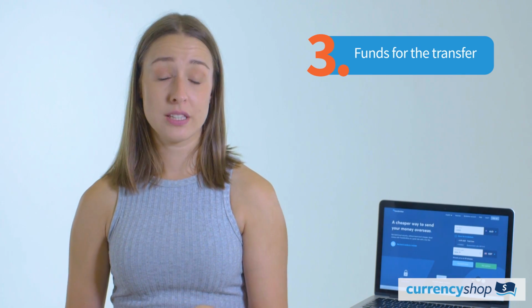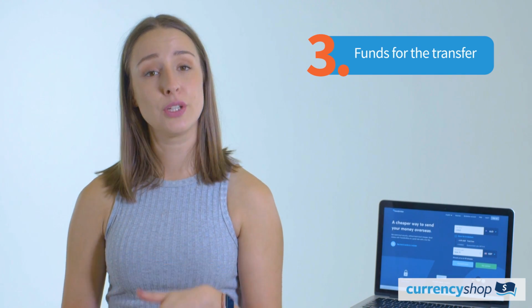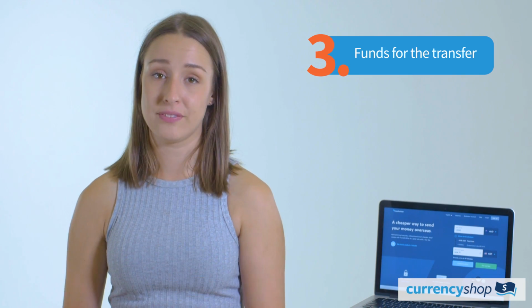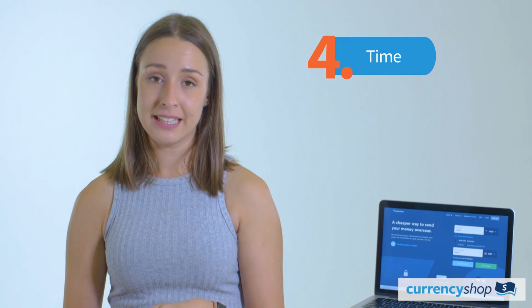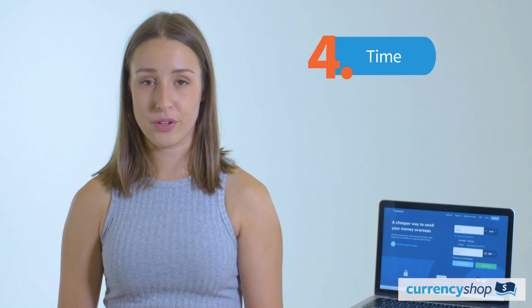The funds need to be in your account ready as well. TransferWise can't make your transfer until you have paid them, and the funds need to be cleared for this to happen. Finally, as we said, the transfer cannot be completed instantaneously, so make sure you're organising the transfer a few days before it needs to be in your recipient's account.